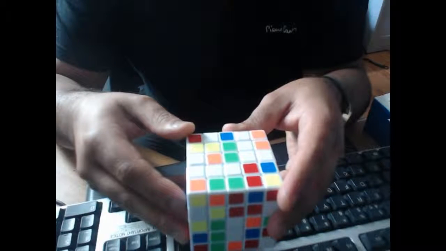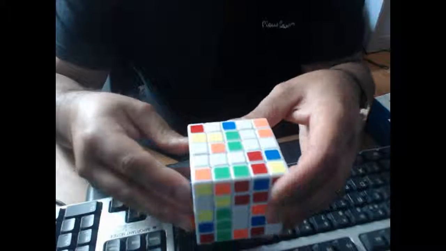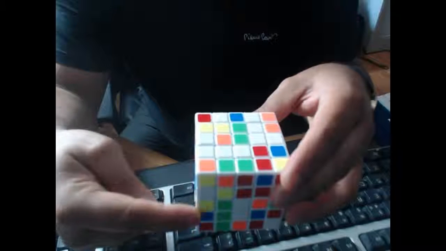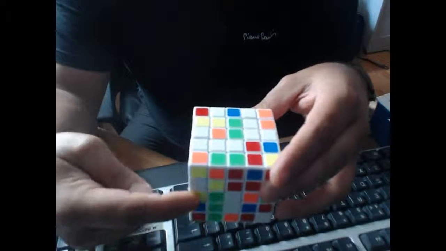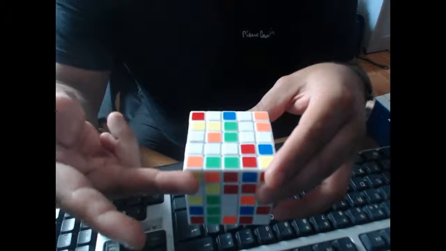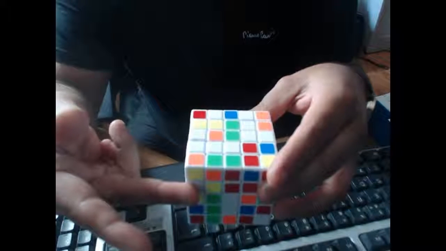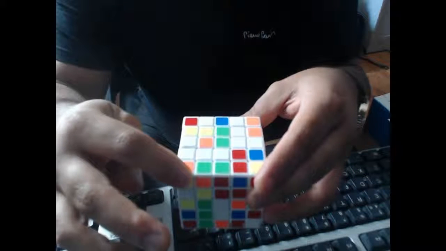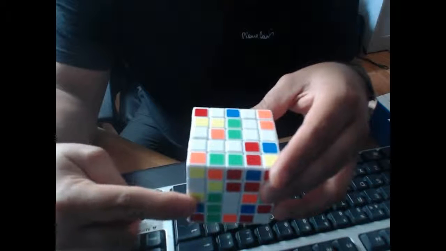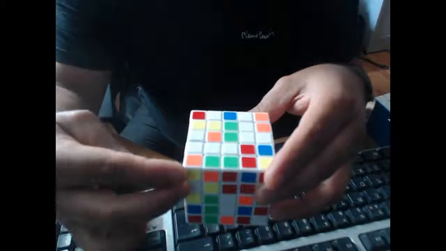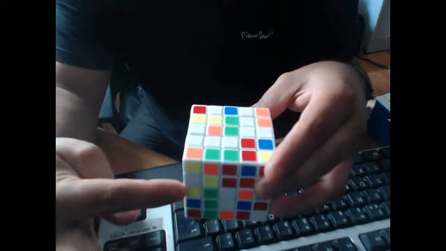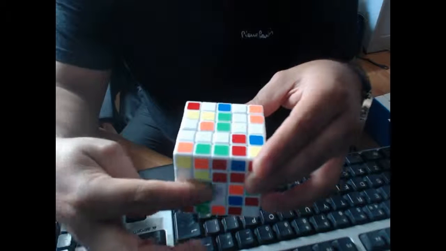So the E is, if we go down here, we get to here, the middle layer in between the two top ones. The E move is the middle layer here between the two top layers and the two bottom layers, and we have this one here. This will be the E move.